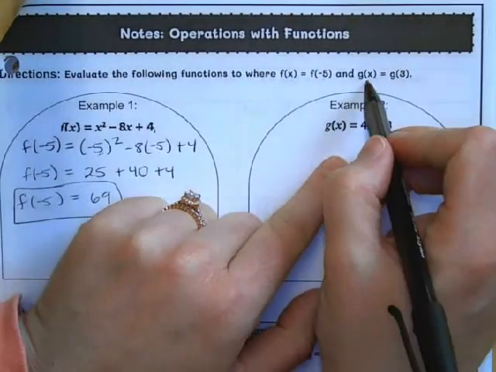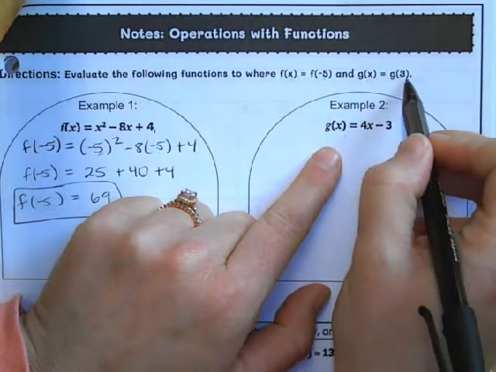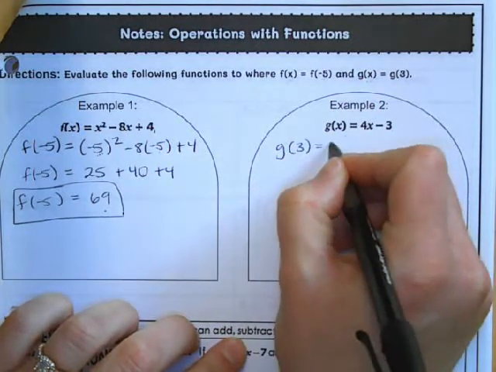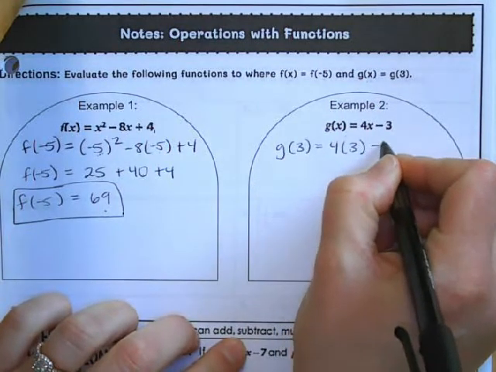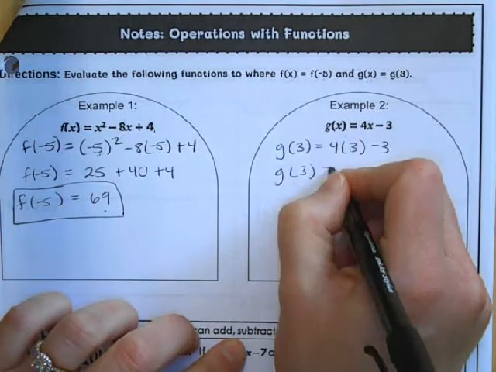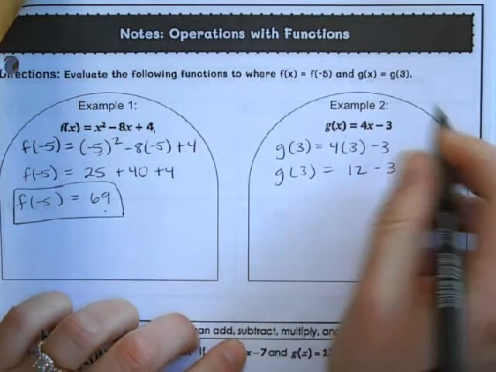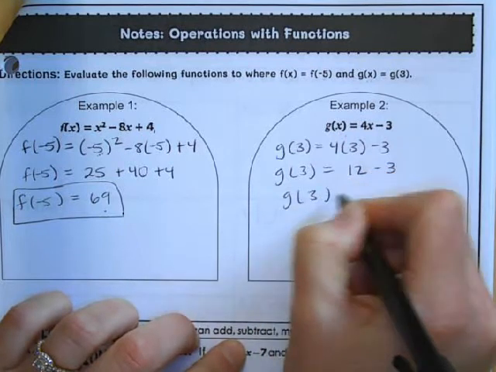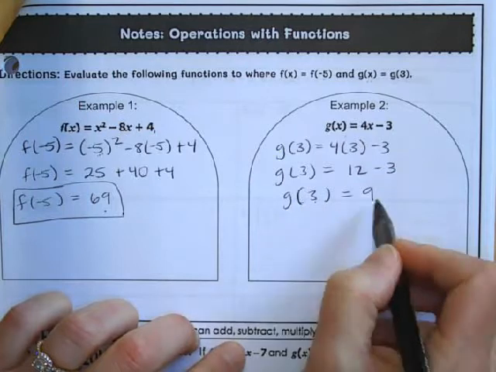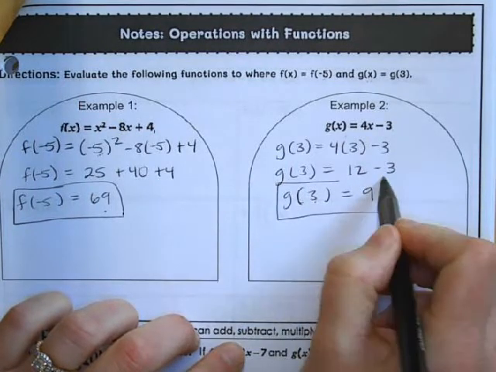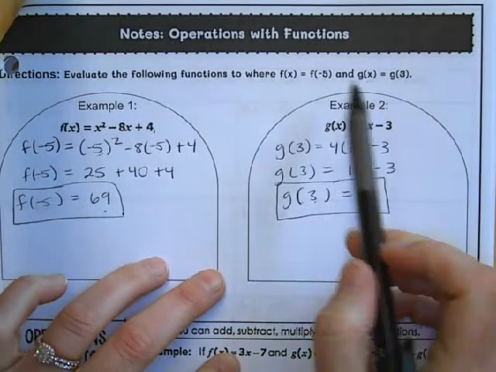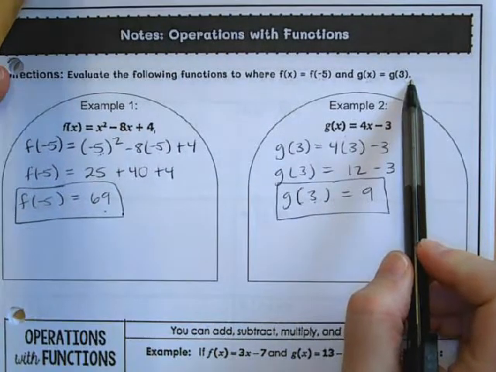Now we're going to go here. We're going to get our g of x function this time, and we're going to plug in a +3 anywhere we see an x. So I'm going to go ahead and put it in parentheses, whatever I'm plugging in. And then 4 times 3 is 12. Go ahead and start simplifying. And then we get our 12 minus 3, which is 9. So when I plug in 3 for all my x's, the function is going to equal 9. So that's evaluating your functions when you have a numerical value.